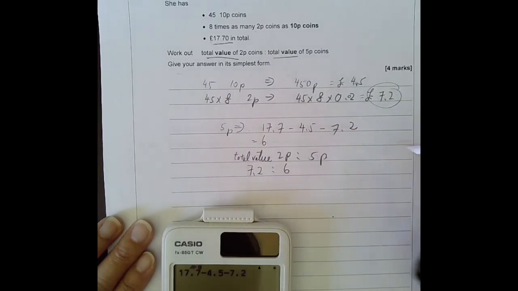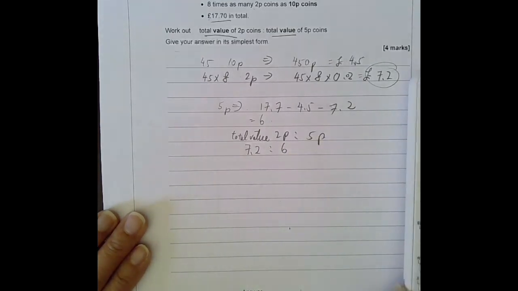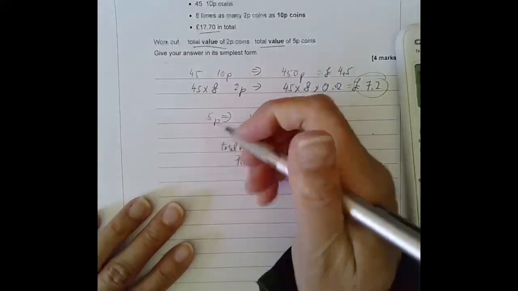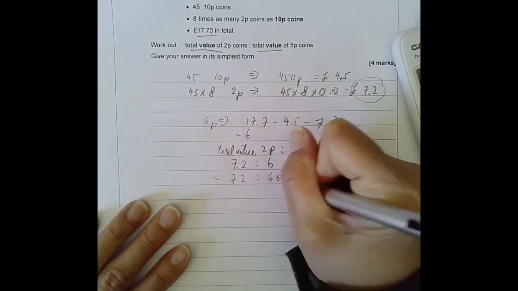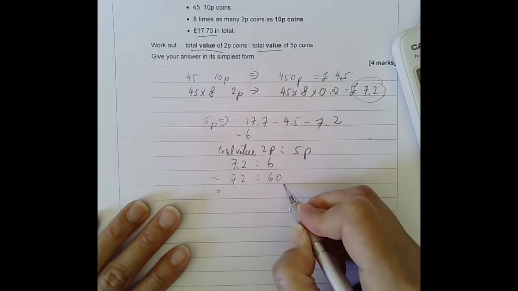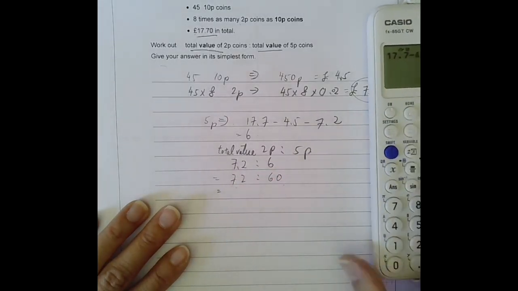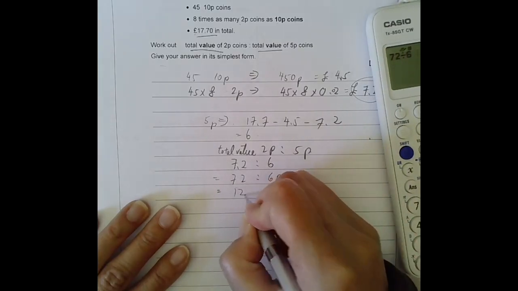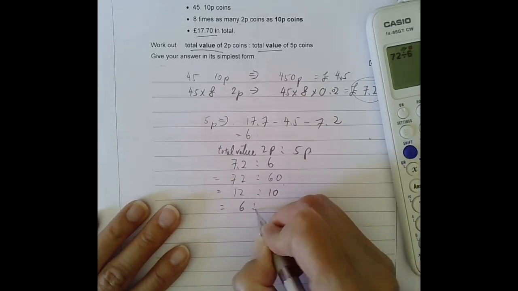Alright, and if you want, you can get it to the simplest form: 72 to 60, then I divide both sides by 6. 72 divided by 6, so I have 12 to 10, simplify a bit more, I have 6 to 5.